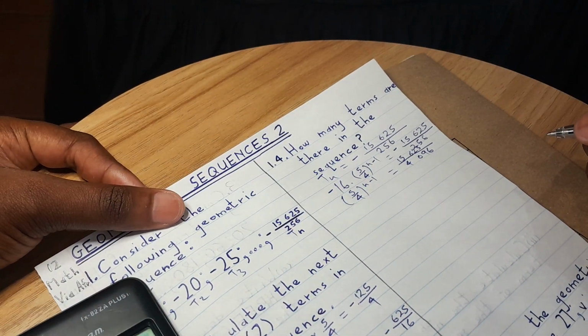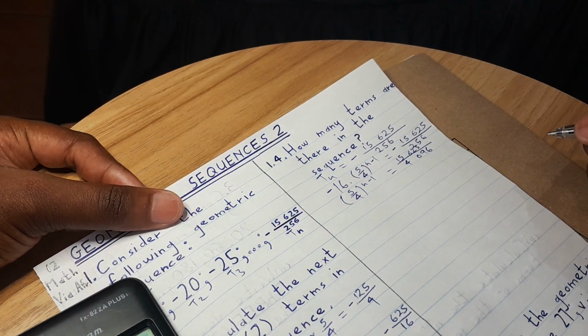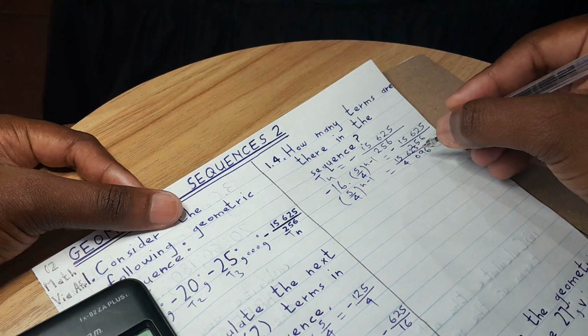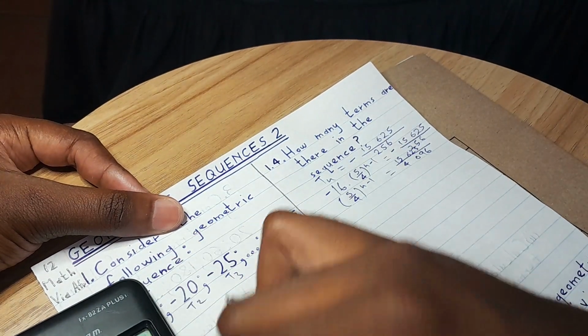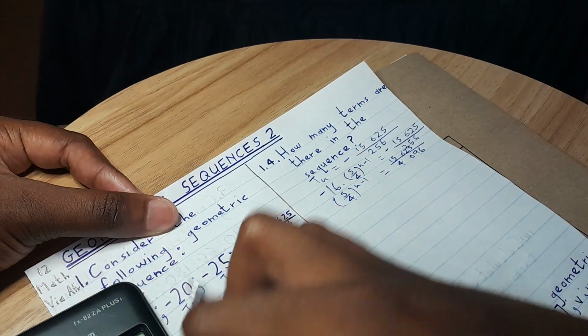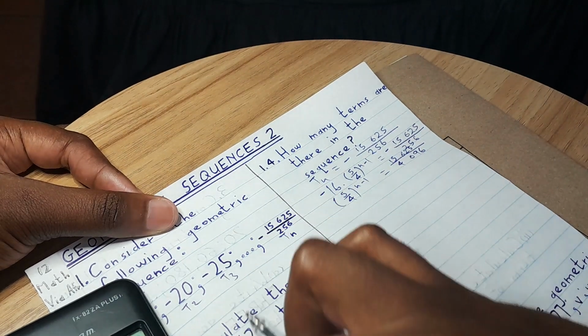Wow, let's simply use logarithms. How can we write this as a function of this? Let's use trial and error on the calculator.